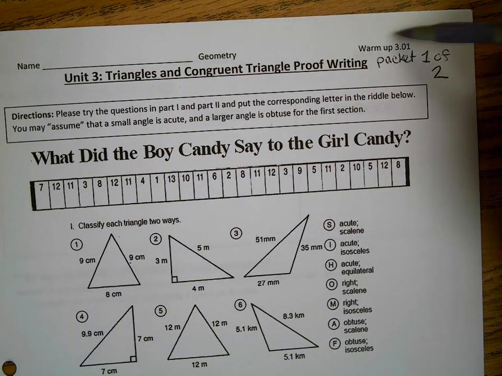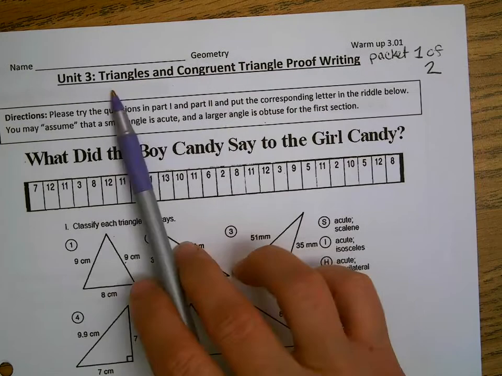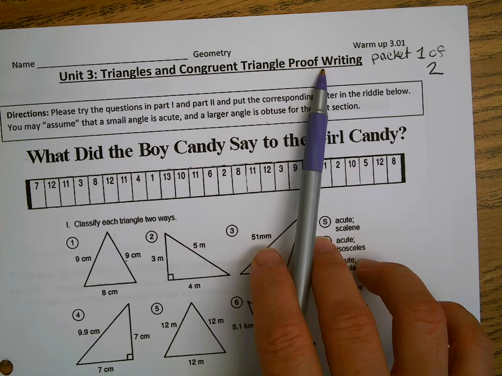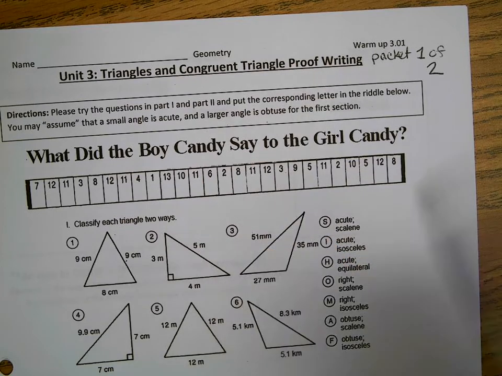Here is Unit 3. It's called Triangles and Congruent Triangle Proofwriting. By the end of this unit, we're going to be writing what's called a math essay, which is called a proof. You're given some kind of introduction or given information, and you have to make an argument to prove a special statement or topic.